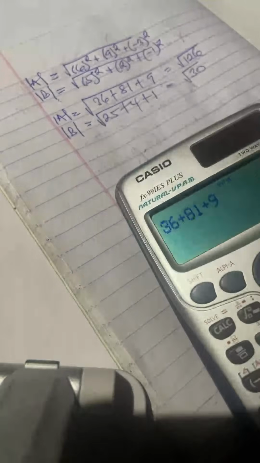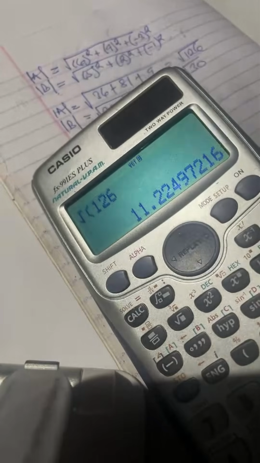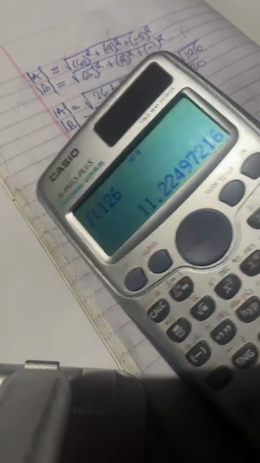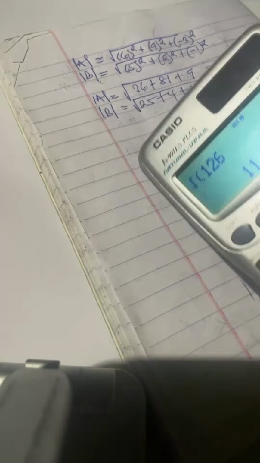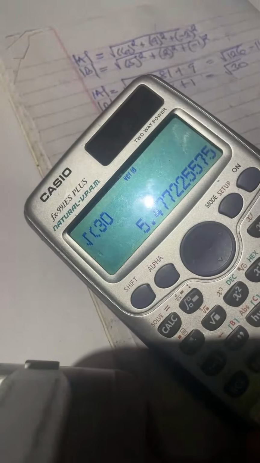So the square root of 126 will give us 11.225 approximately. That's our magnitude a. Then root 30 will give us 5.477. So these are our magnitudes.